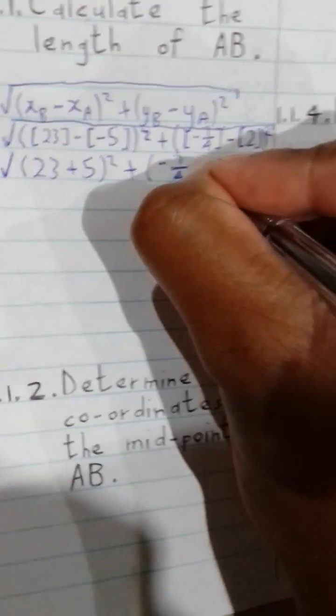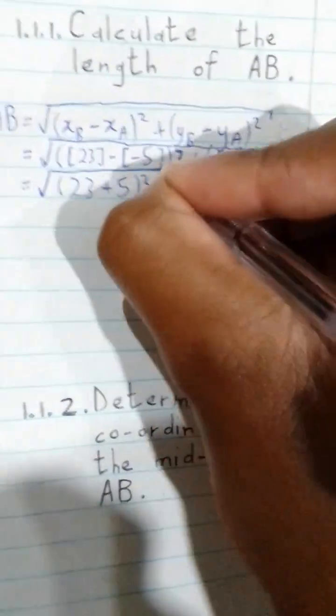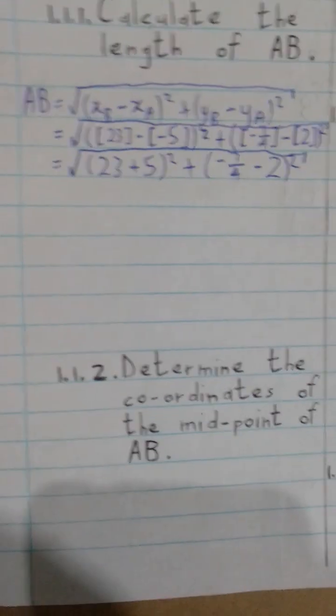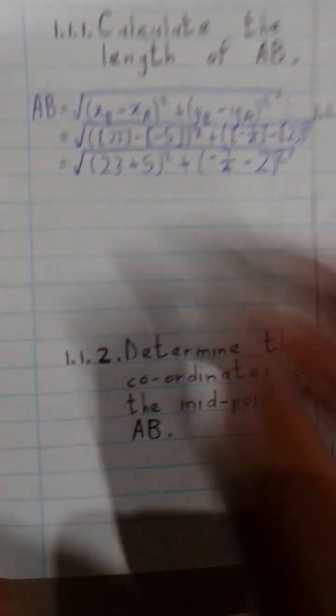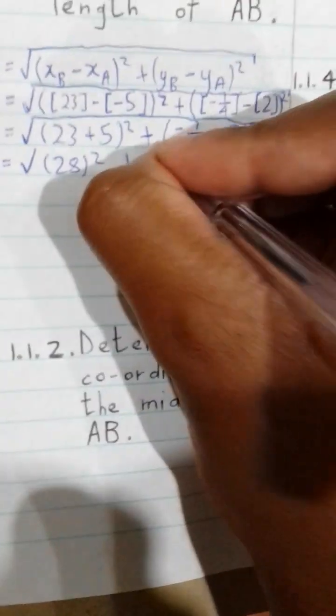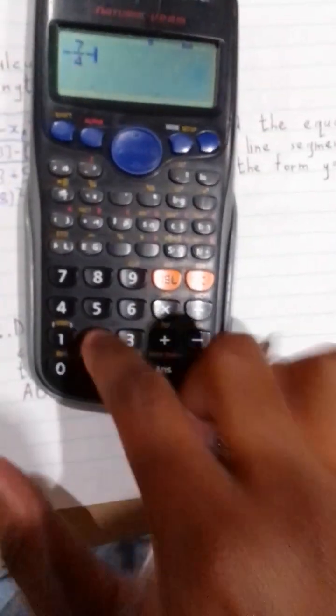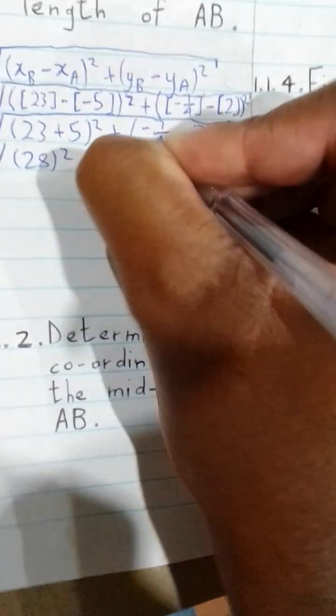Negative times positive is negative. 23 plus 5 is 28 squared, plus negative 7 over 4 minus 2, which is negative 15 over 4, squared.